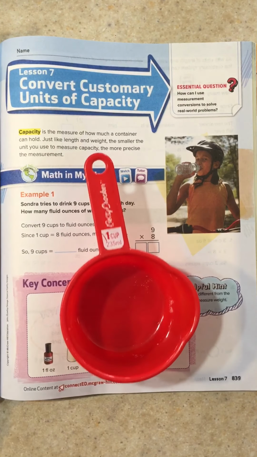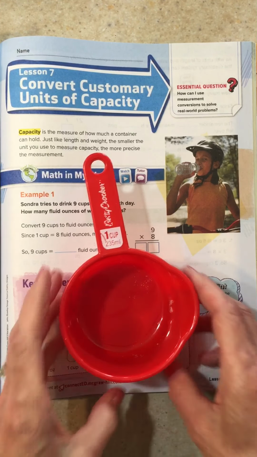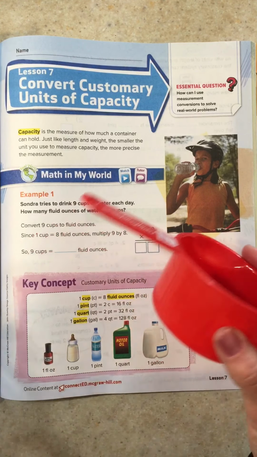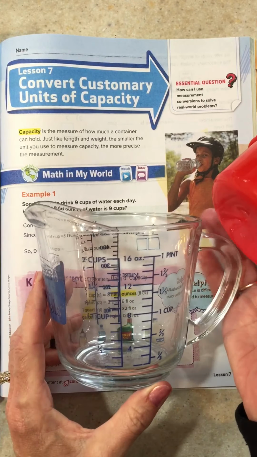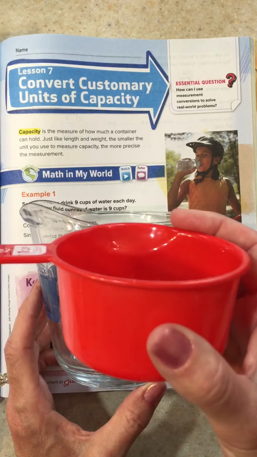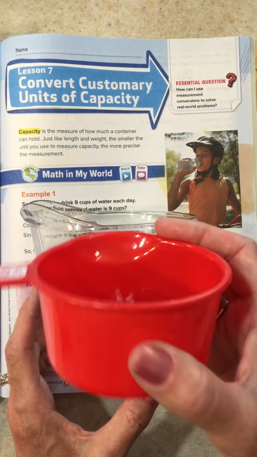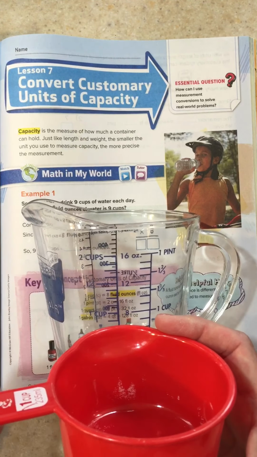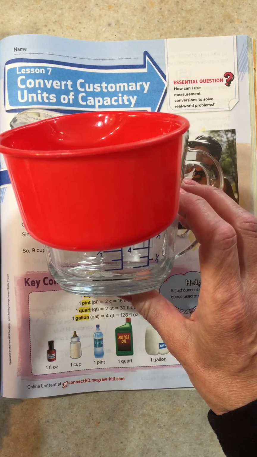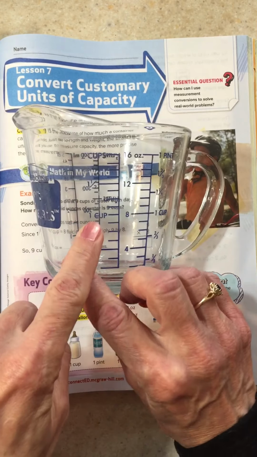This is a cup. Got that from the dollar store. Sideways, it looks like that. And my favorite measuring cup in my house is this one, a nice glass one, but this is 2 cups. So 2 of these on top of each other would fill the capacity of this measuring cup. So let's move that up. 1 cup, 2 cups. You can see it says 1 cup there.